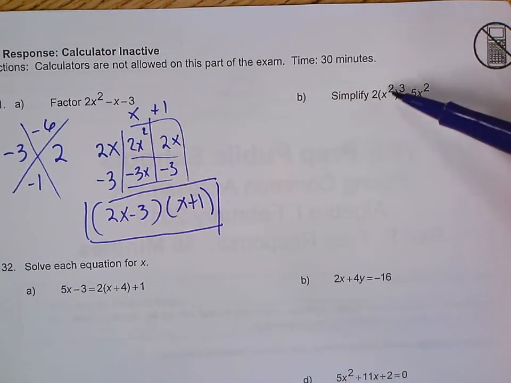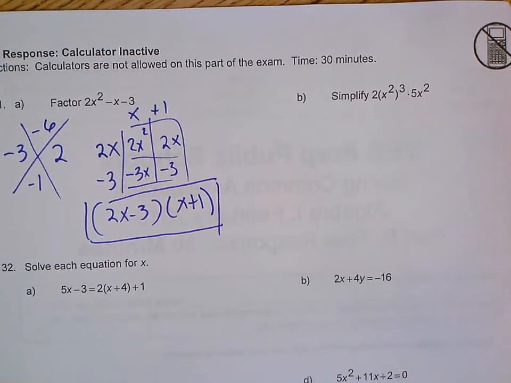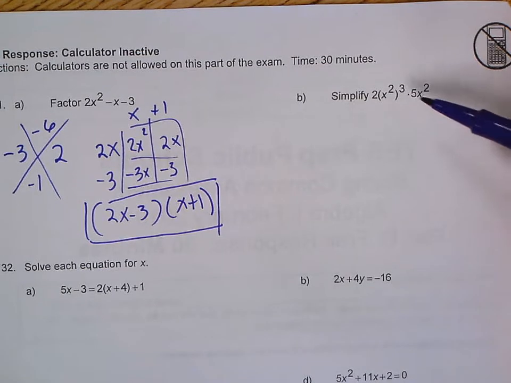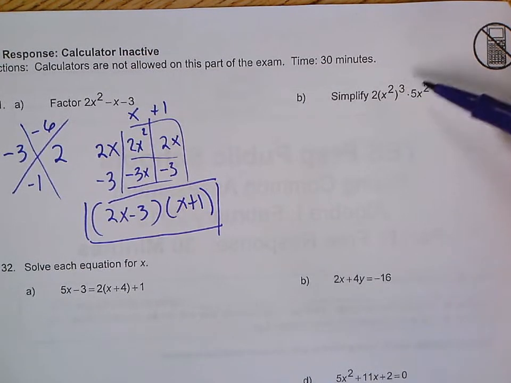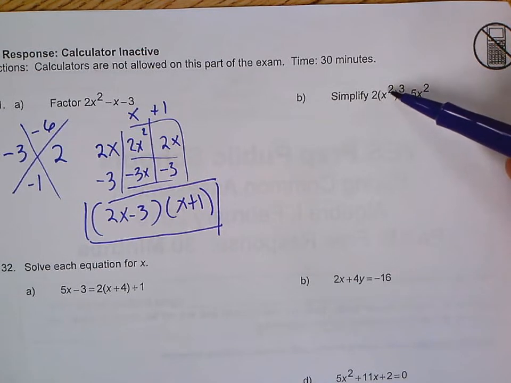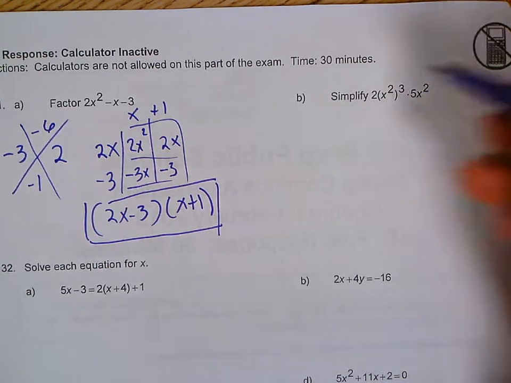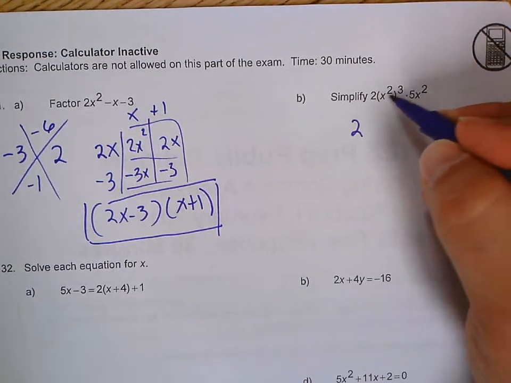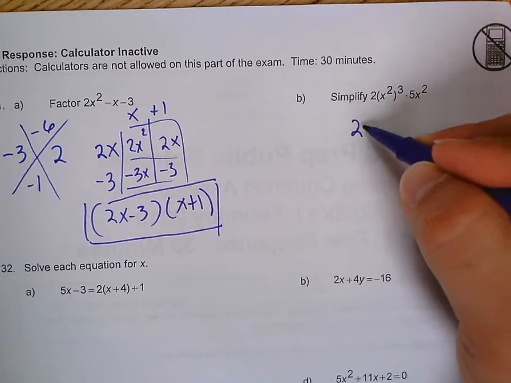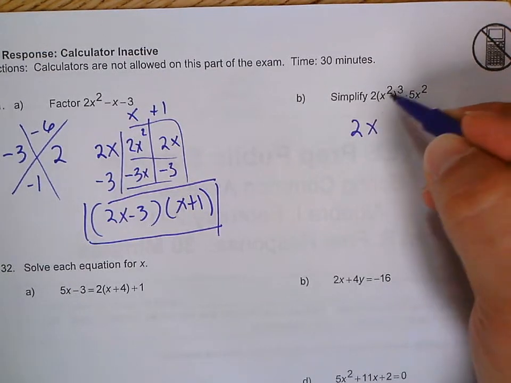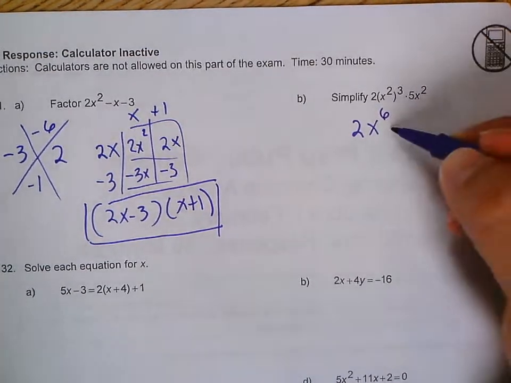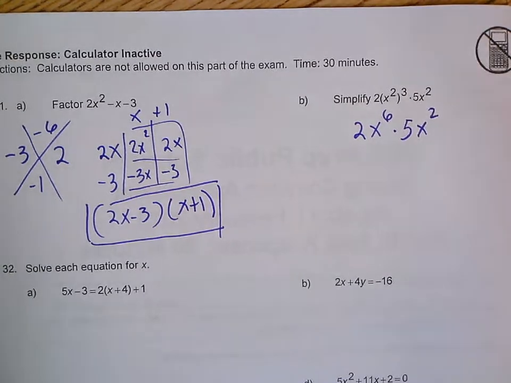Simplify 2 times x squared to the power of 3 times 5x to the power of 2. Now in this type of problem, I need to know the laws of exponents. And I'm actually going to apply two different laws here. The first one is the power to a power law that says that if I have an exponent raised to another power, I can multiply them. So that will give me 2 times x to the power of 2 times 3, which is 6, times 5x squared.